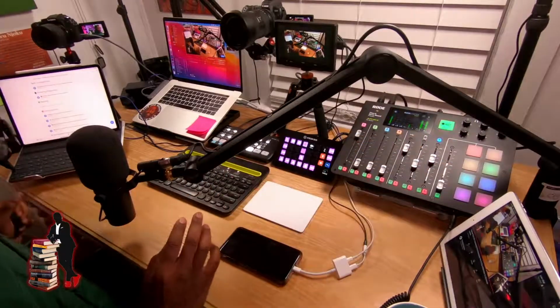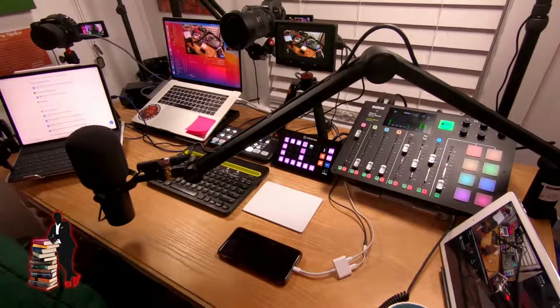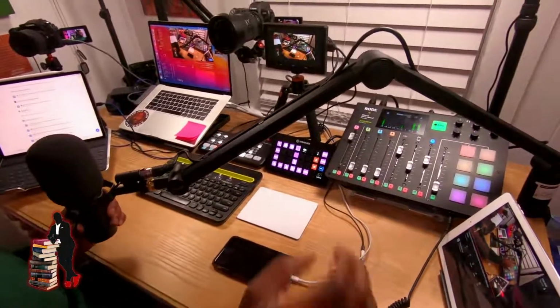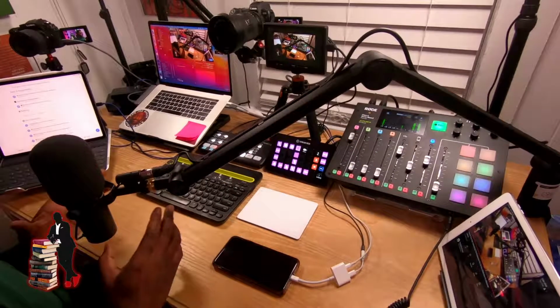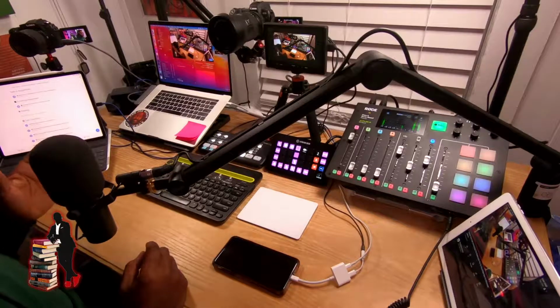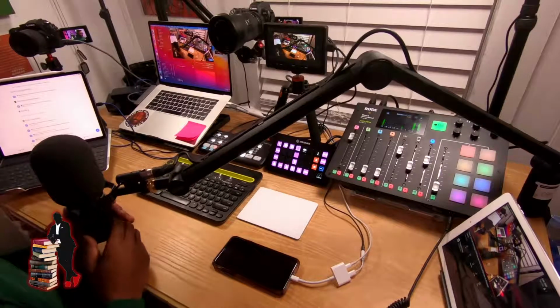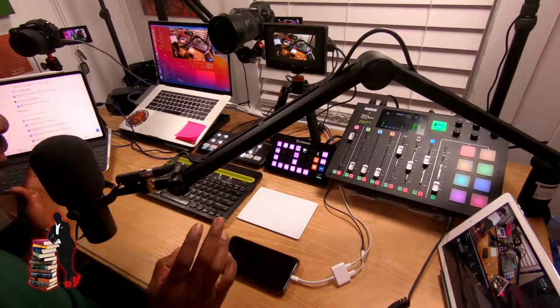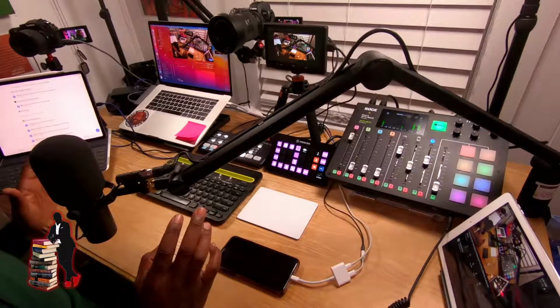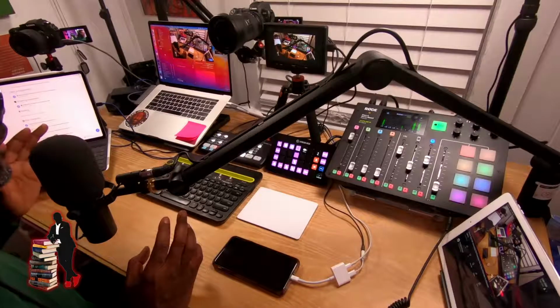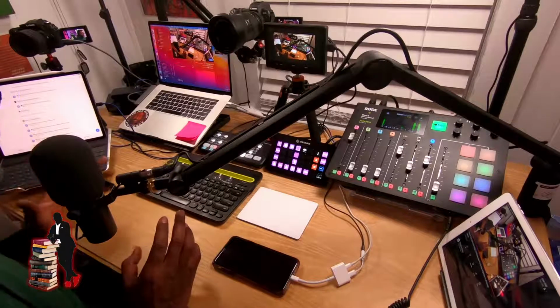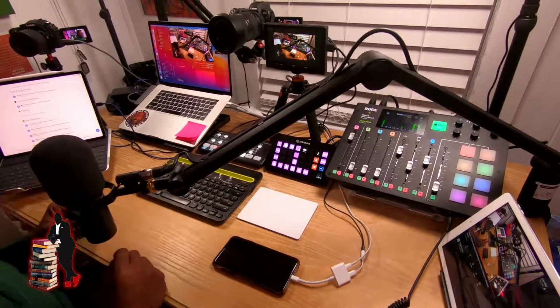So I have things set up. I actually have 2 mics. I have a mic over here and this mic right here connected to my Rodecaster Pro. This mic right here, those of you who've been watching me know, is the Shure SM7B, a legendary microphone, and iconic because it was the mic that Michael Jackson's Thriller album was recorded on, this model mic.